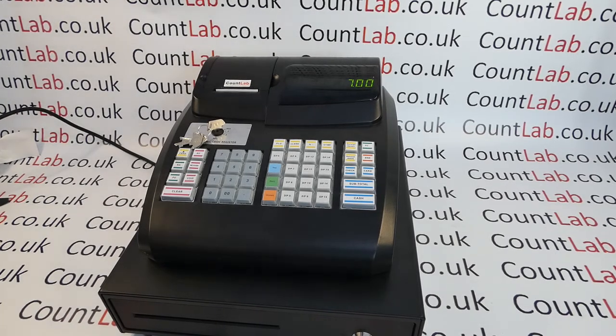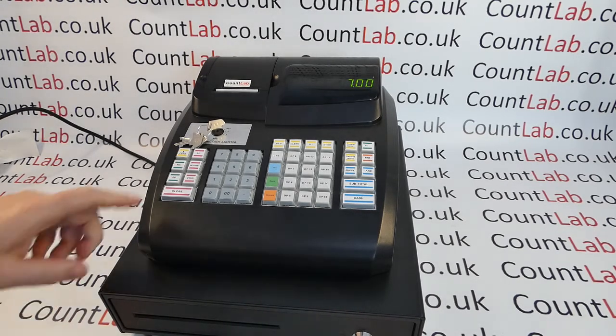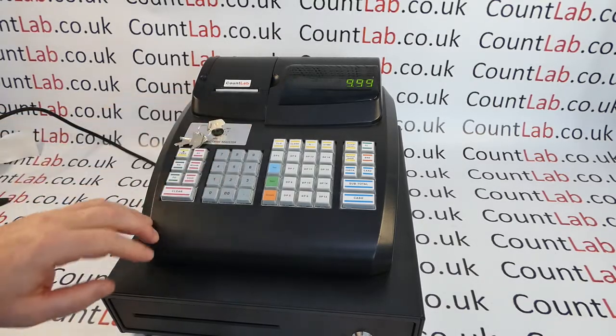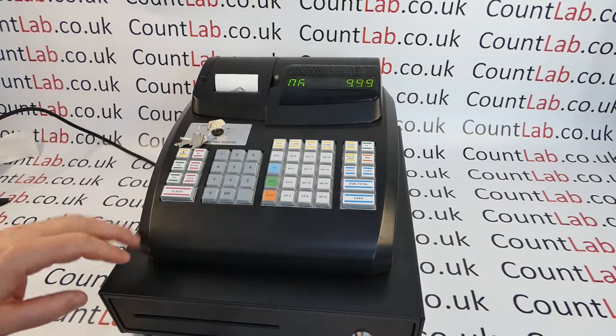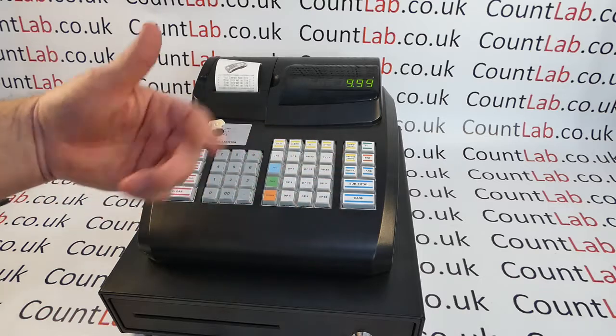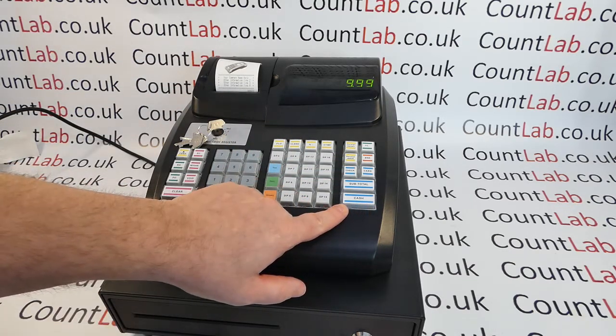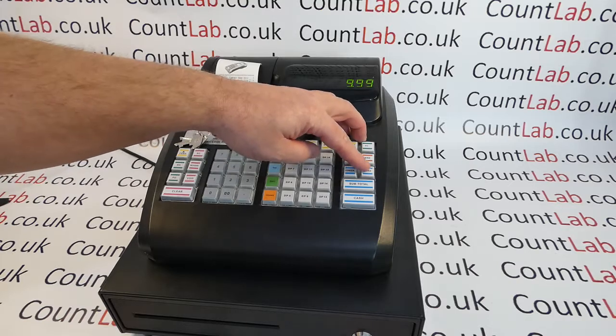In this video we'll be trying to explain the different methods of payment that you can make on this machine. So for example, if a customer came along and bought £9.99 of items, it would go into a category and they would press a subtotal. Now on this machine there's three methods of payment. You've got cash, which is shown here, you've got cheque, and you've got card.